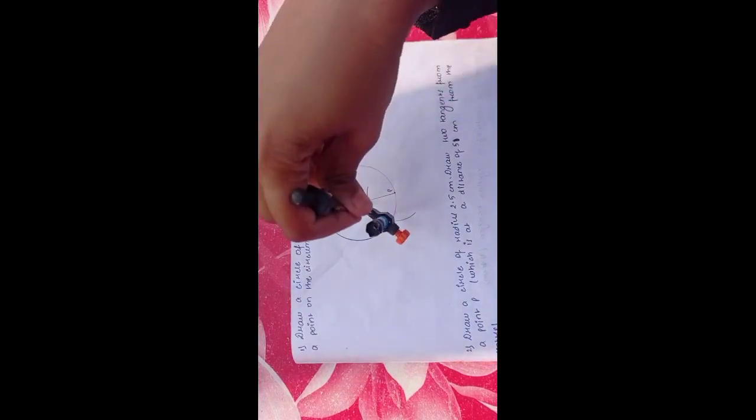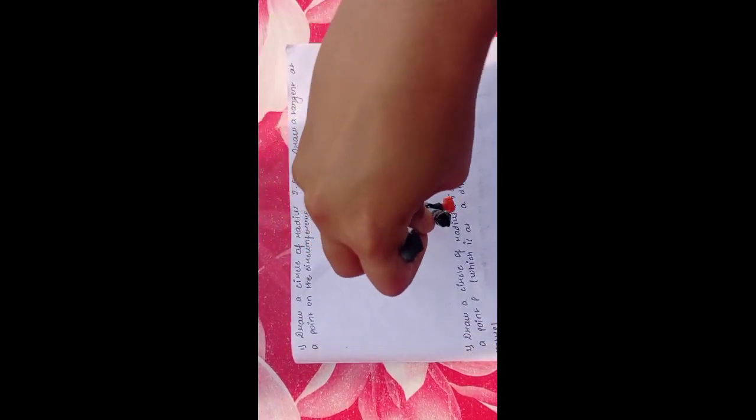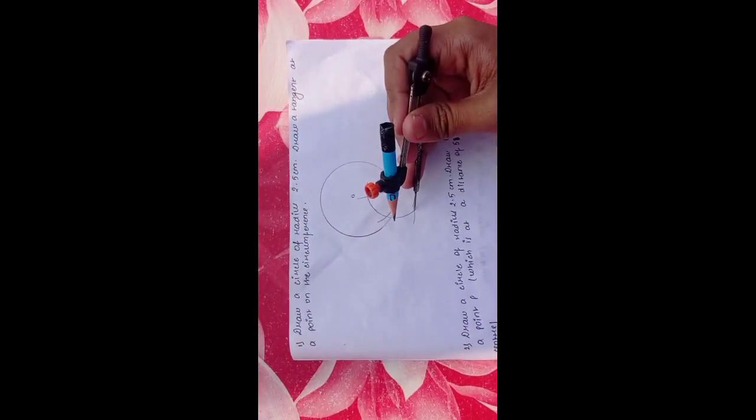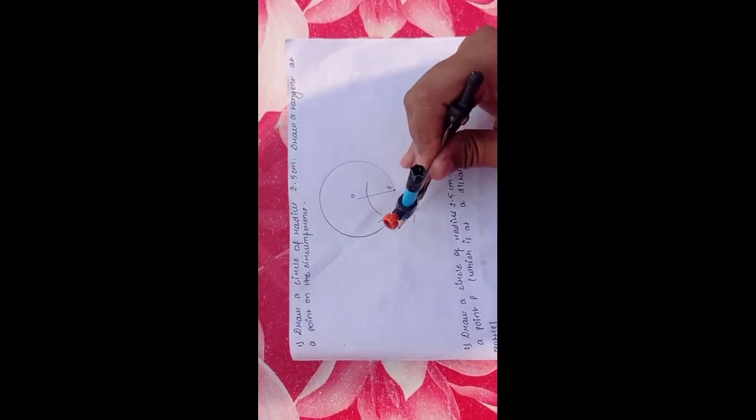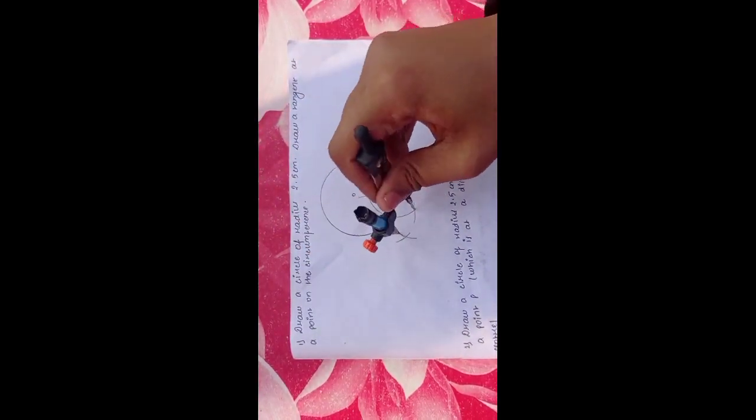From here, using the same measurement, I will make an arc, and using the same measurement again, I will make an arc. Keeping my pointed end of the compass at the second arc, I will cut it here and here again. So they have to intersect at this point.